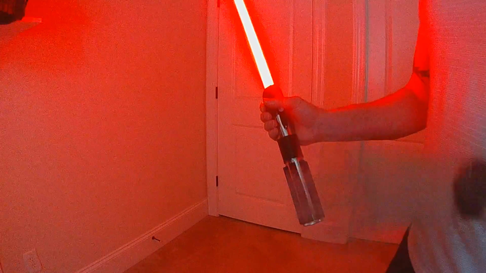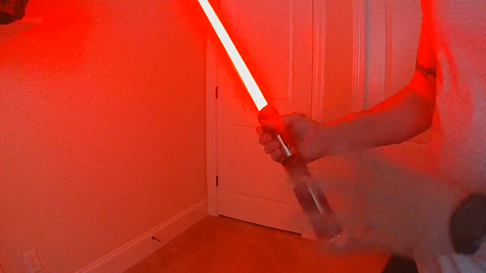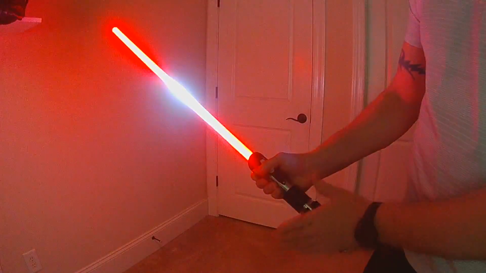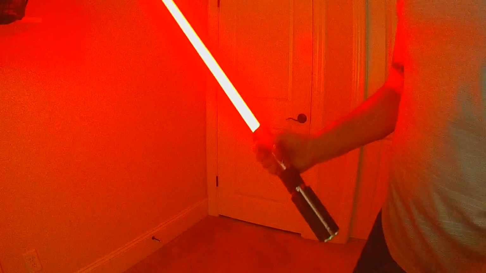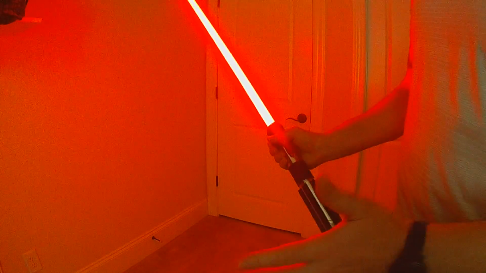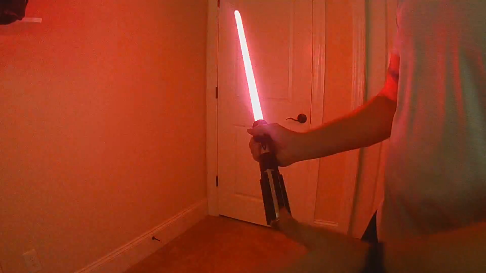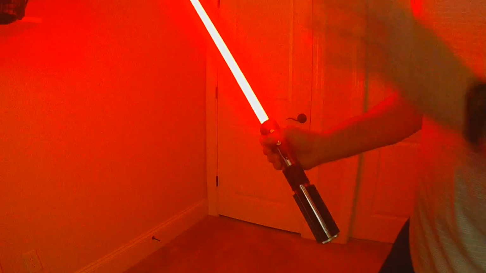Aux and swing now has activated battle mode, and that's because I used the power button. Now when I hit, I'm going to get lockup until I pull away, or if you want to do a clash, you're going to hit and pull away right away. So you'll hit and pull away. So battle mode is now active.